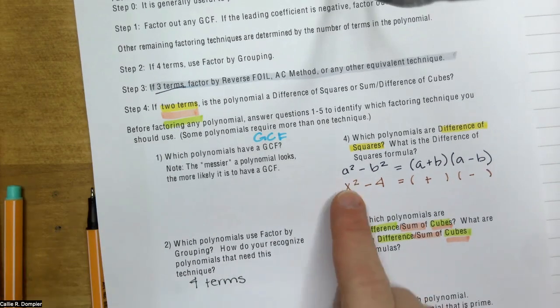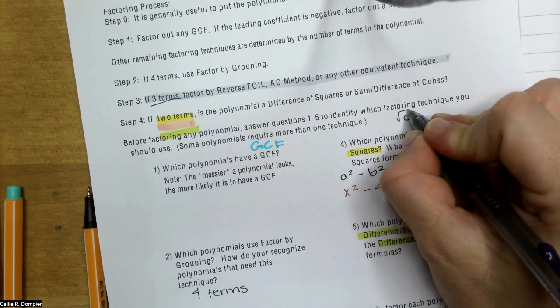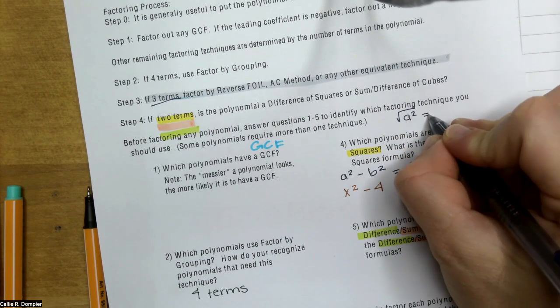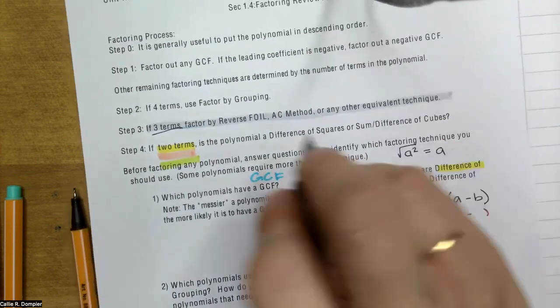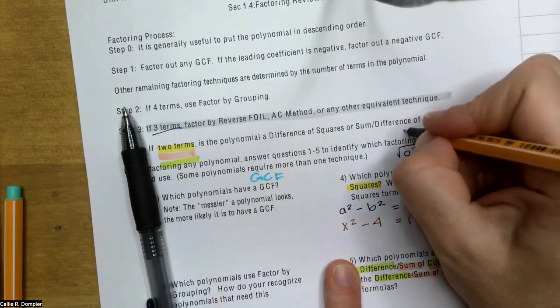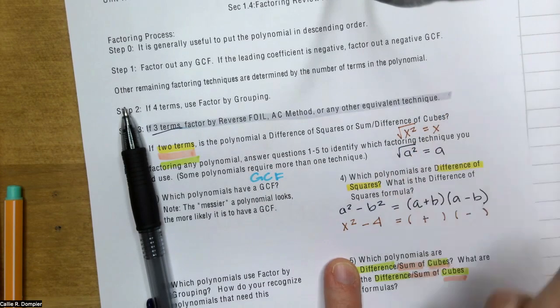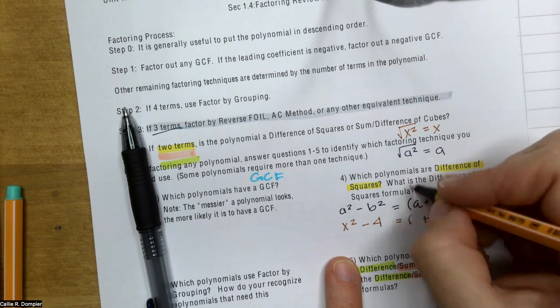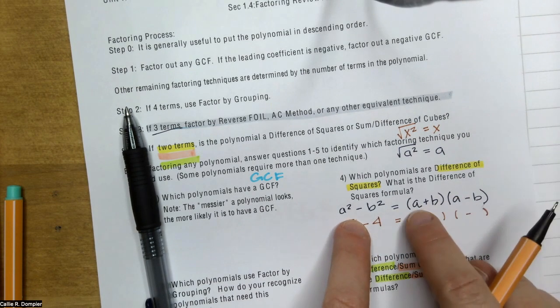So in this case, if we took the square root of a squared, we would get a, right? Here we have x squared. And if I take the square root of x squared, I have x, right? So I just take the square root of the first term to get those two.